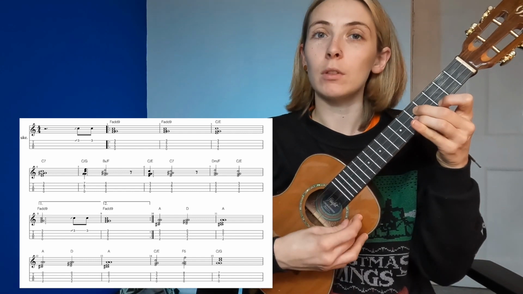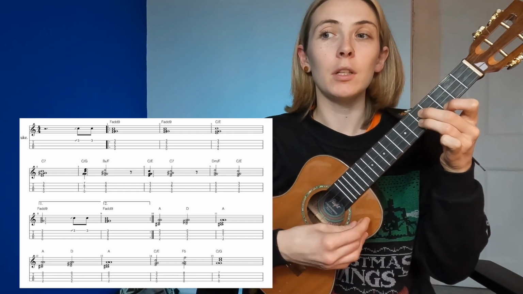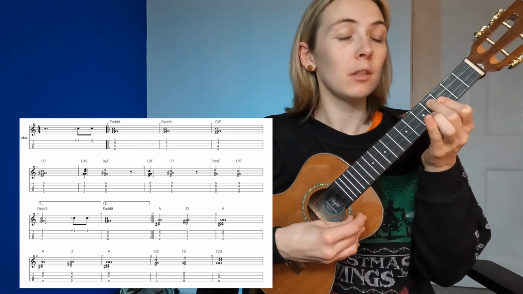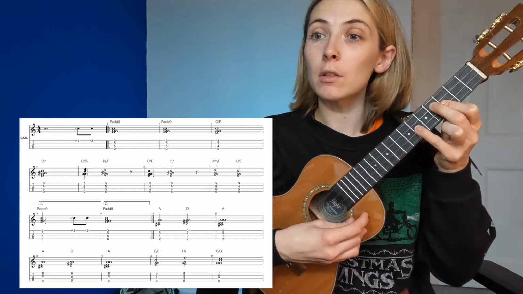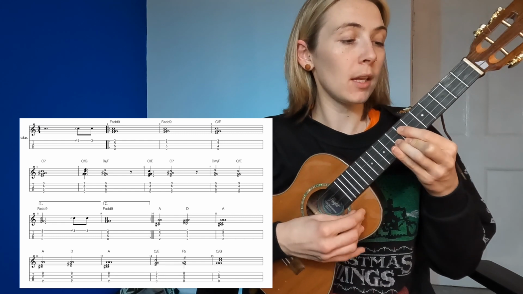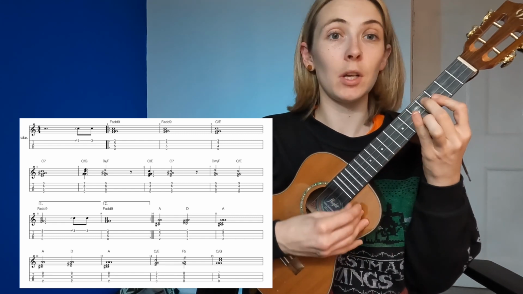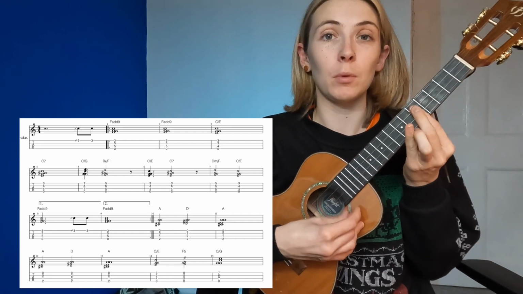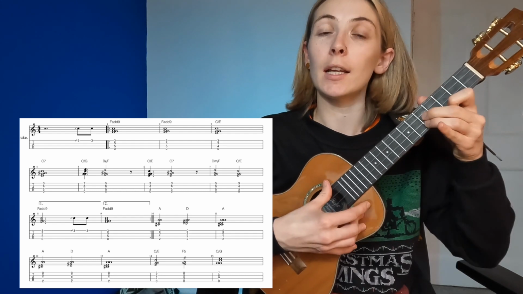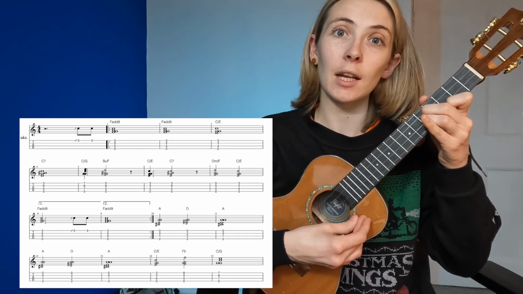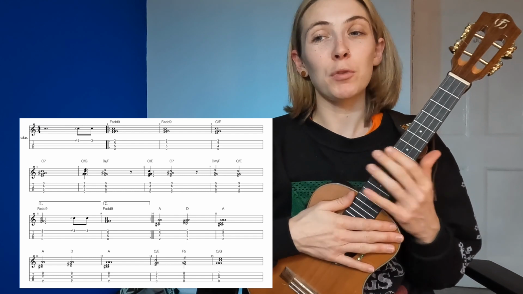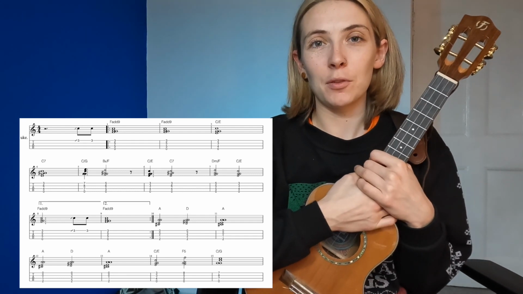So just practicing 1, 2, 3, 4. 1, 2, 3, 4. 1 and 2 and 3 and 4 and. So yeah, it really helps if you know your timing, if you know the notes and things on there as well.